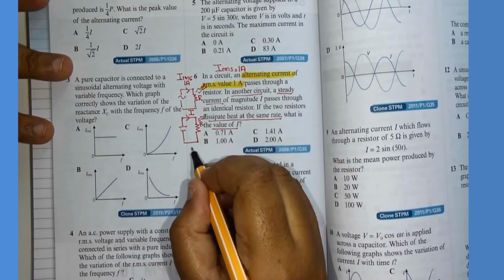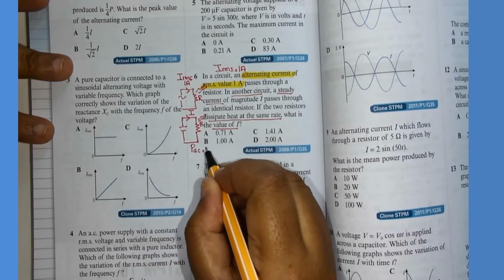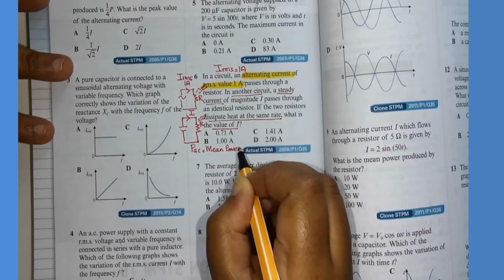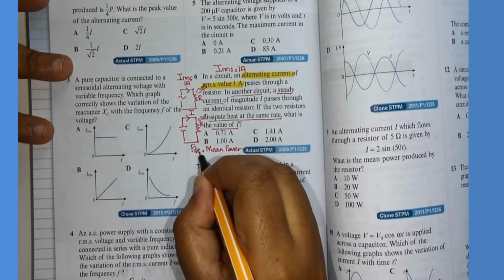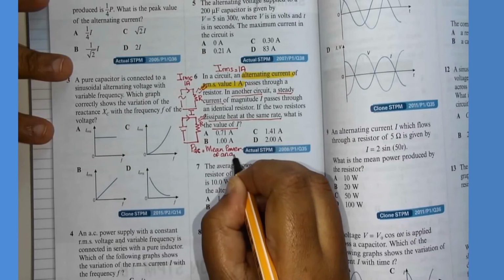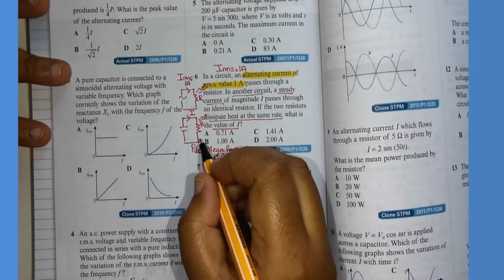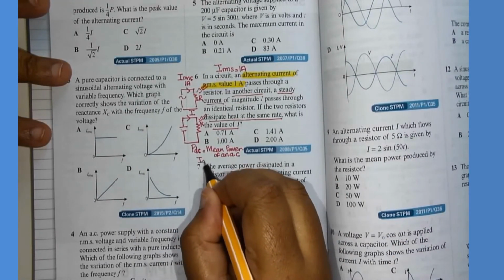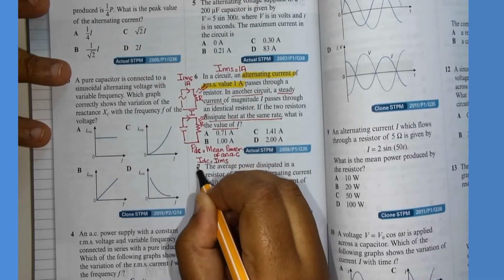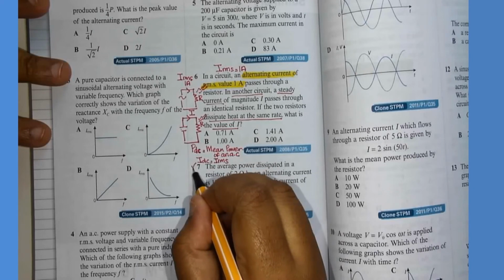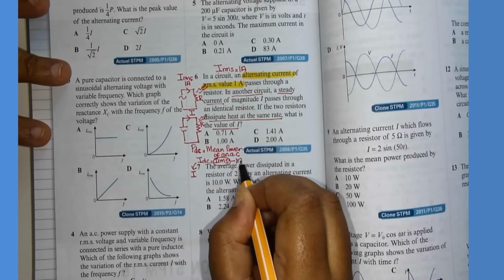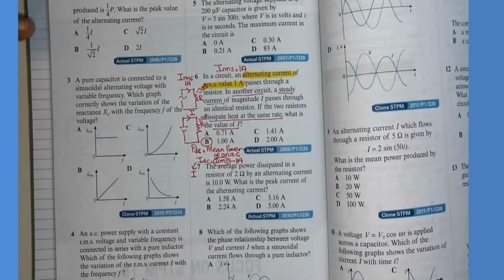So the power in the DC is equal to the mean power of an AC. Therefore we can say that I of a DC is equal to IRMS. The I of a DC is I, and IRMS is 1 ampere. So the answer will be B.